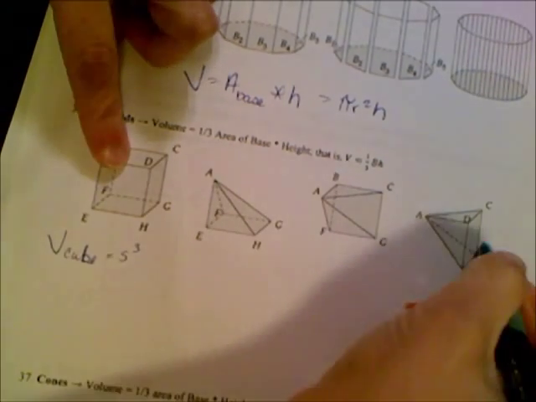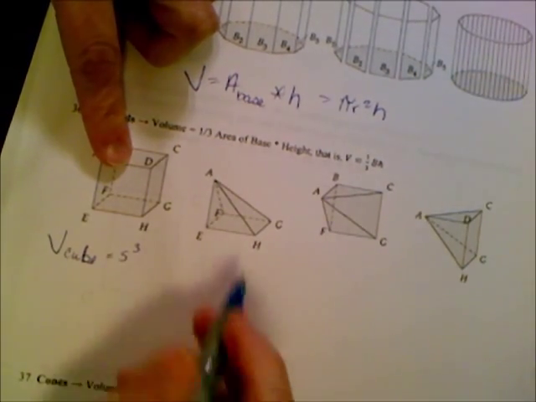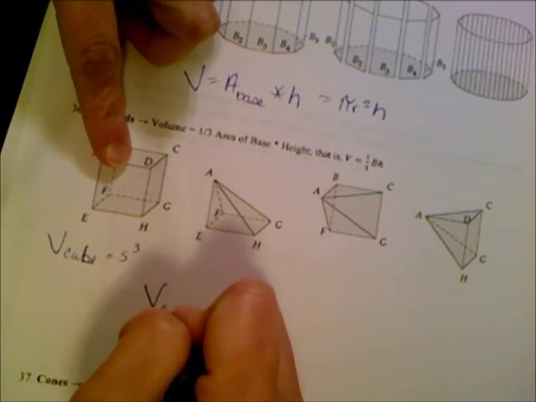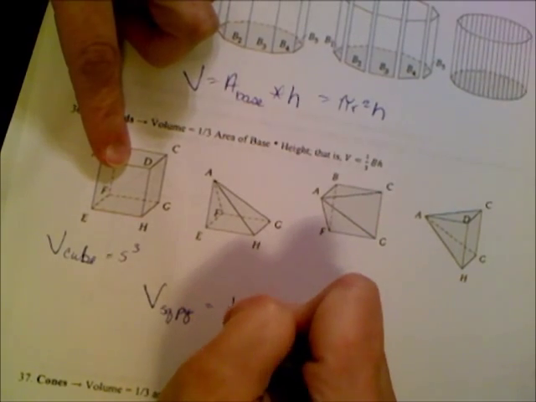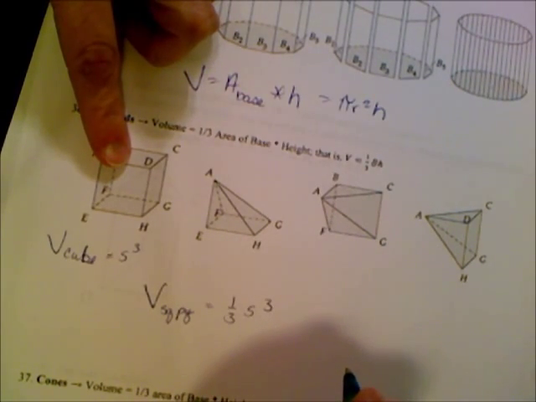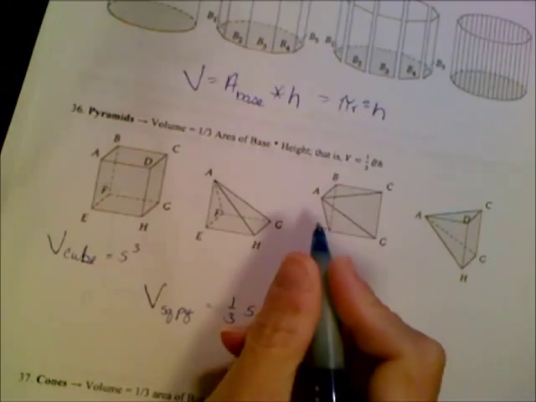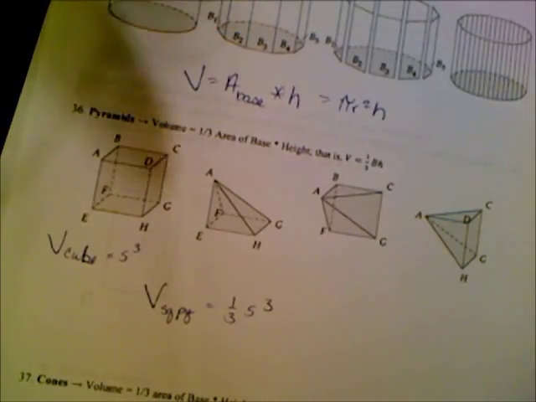But if 3 pyramids make a cube, then the volume of a square pyramid is going to be 1/3 s cubed. Again, you can think about pyramids as 3 pyramids make a prism. So if I have a hexagonal pyramid, then 3 pyramids will make a hexagonal prism.